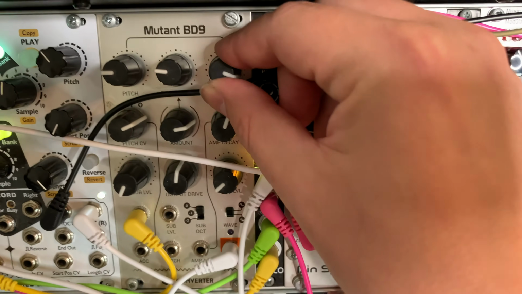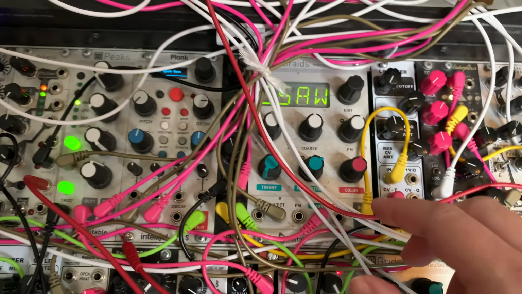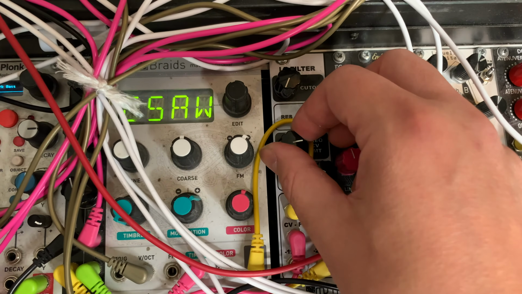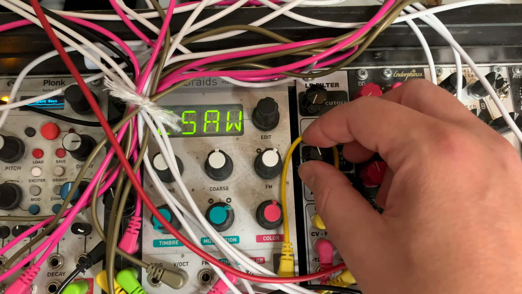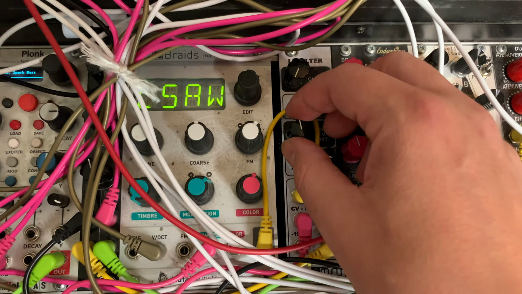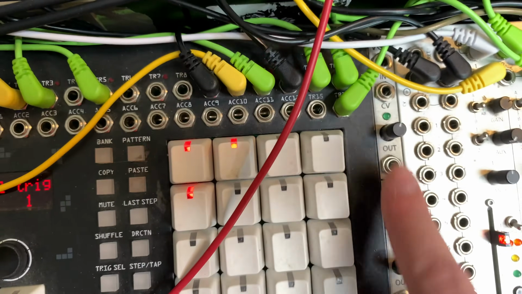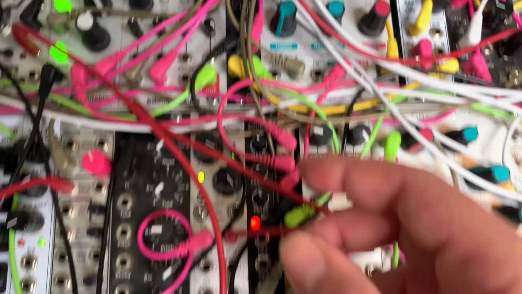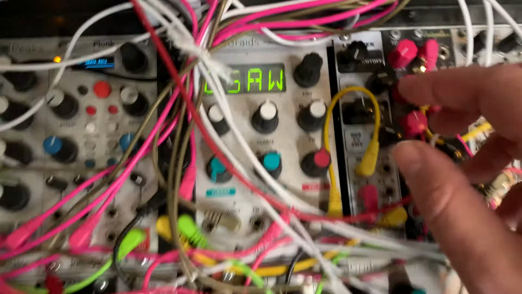Okay, now to my bass voice. The Mutable Instruments Braids goes through the MST filter. I don't need a VCA in this chain because the MST filter closes the signal pretty well. There's one here, but it would mean 2 more cables across the entire system. I have enough cables already.